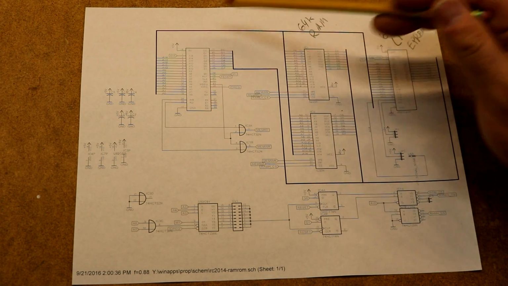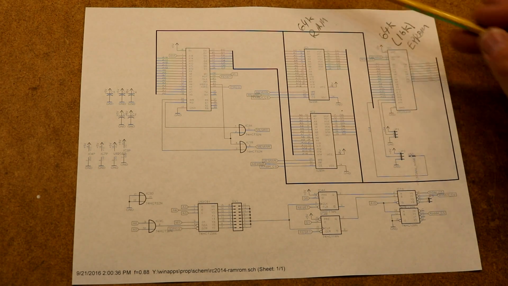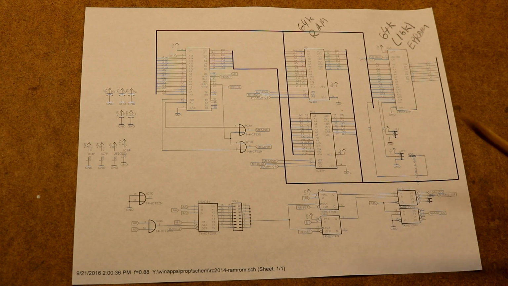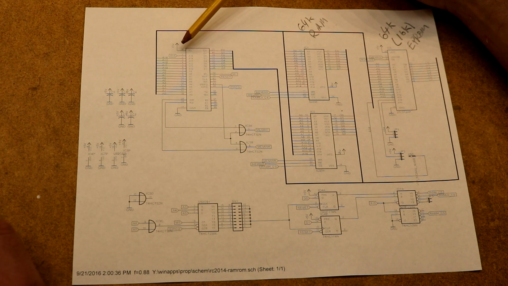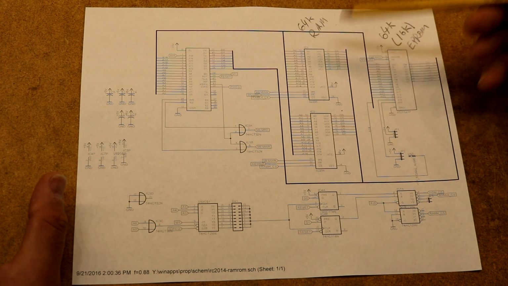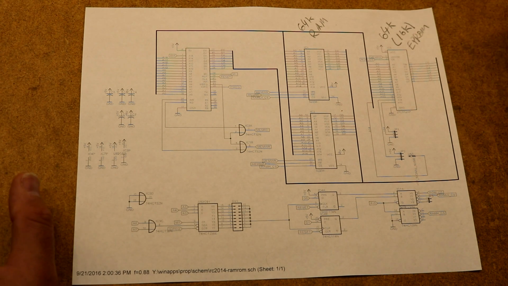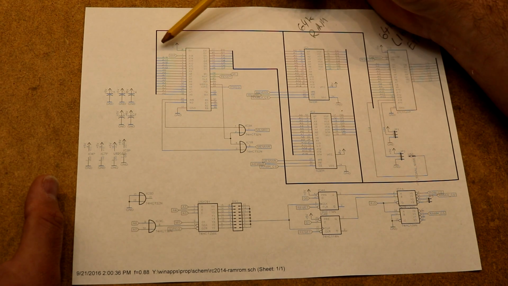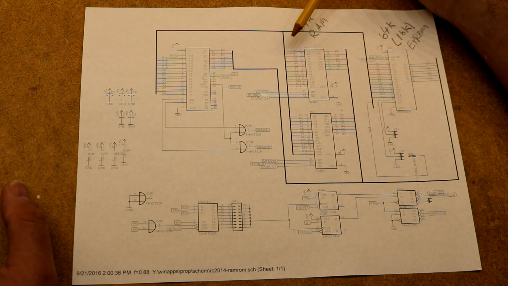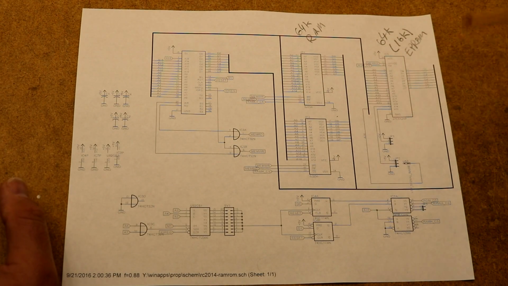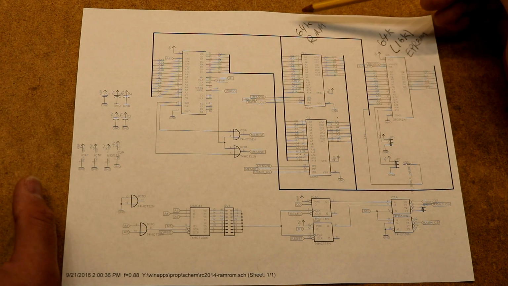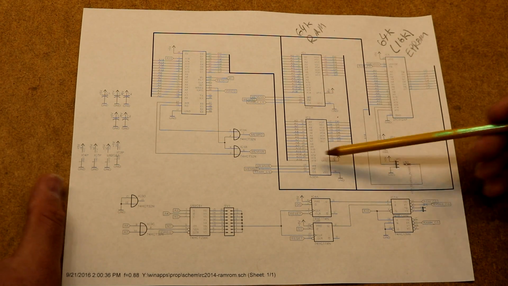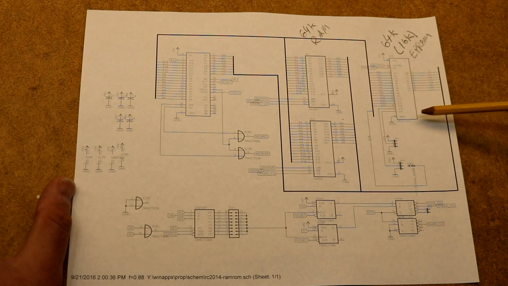There's 16 address lines, A0 through A15. A15 is responsible for selecting the most significant bit of the address, so it'll select between the upper and lower 32K. So what we want is when A15 is high, we want to make sure that the high RAM chip is always selected. When A15 is low, we want to select either the low RAM chip or the EEPROM.